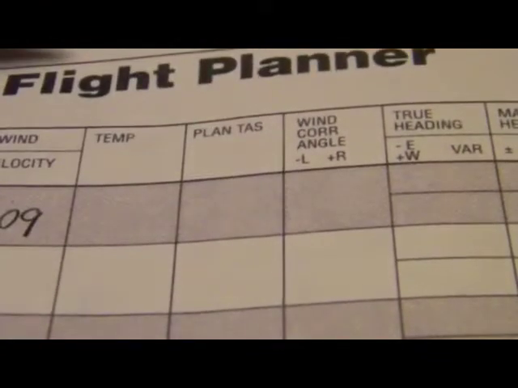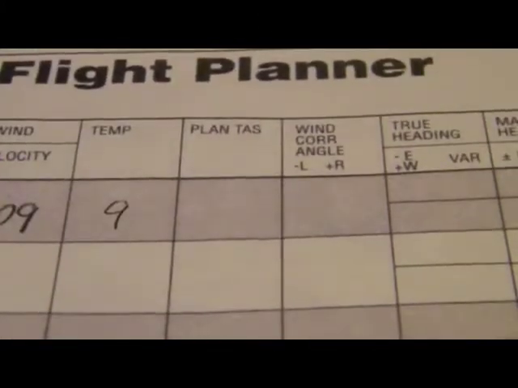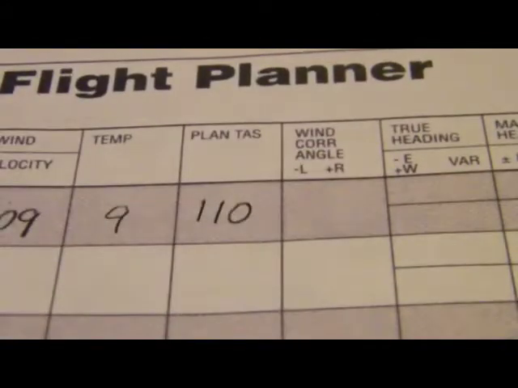From here, I can jot down the temperature also. So the temperature was 9 degrees Celsius. So we'll write that down. I plan on flying out at 110 knots, so we'll put that in. And now we have to figure out our wind correction angle.